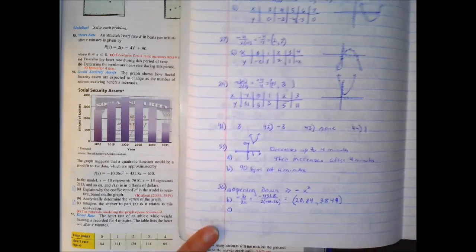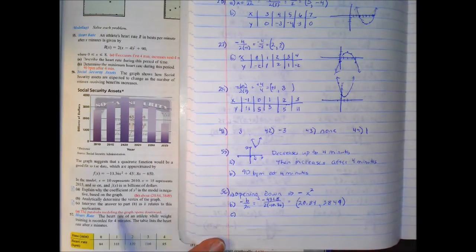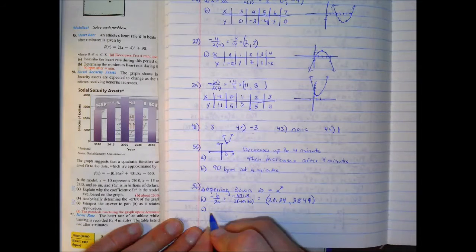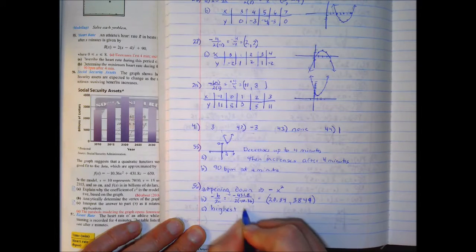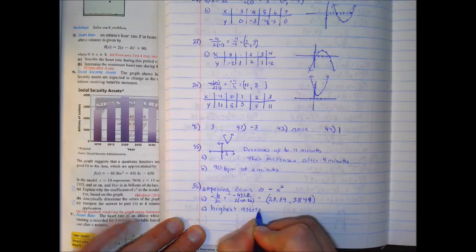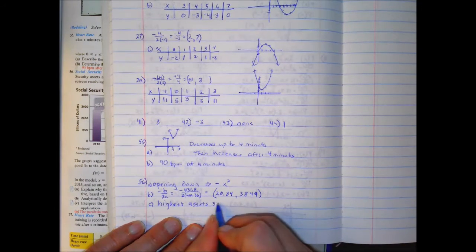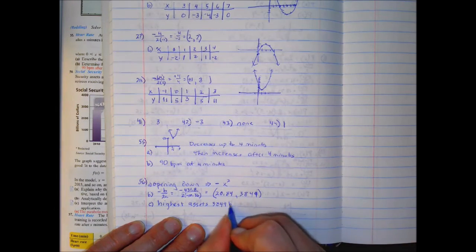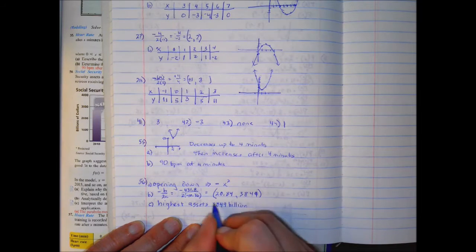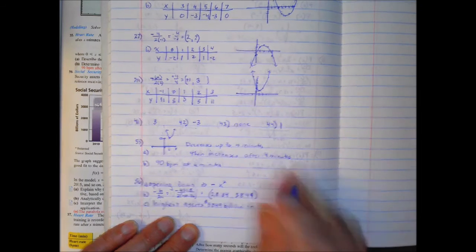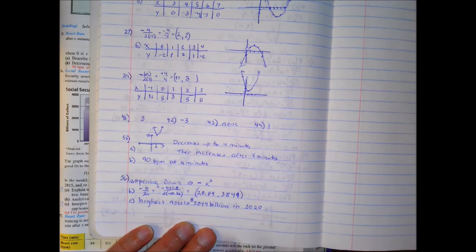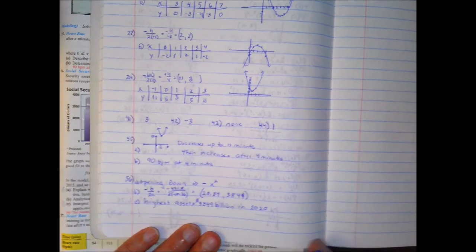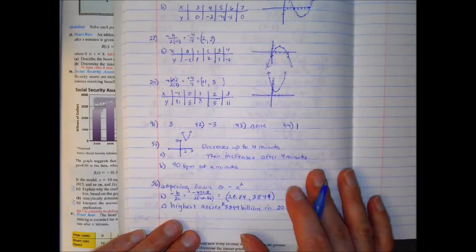Interpret the answer to part B as it relates to the application. So it'll have its highest assets, which is $3,849 billion, in 2020, towards the end of 2020. Okay, that's 56. 57.